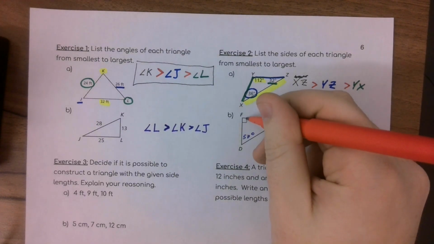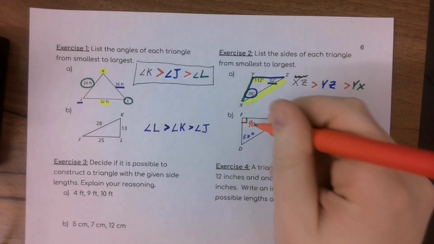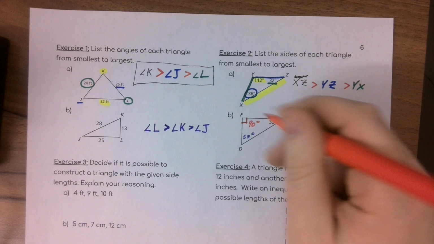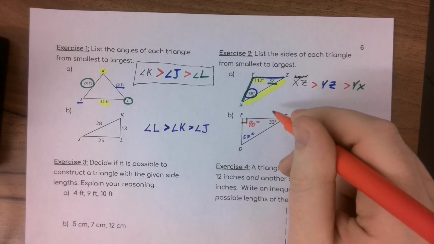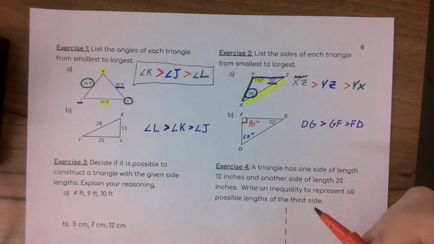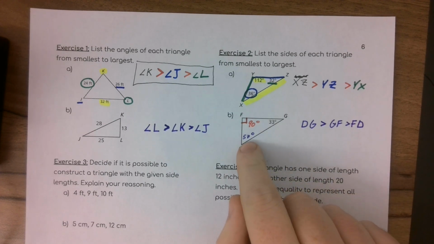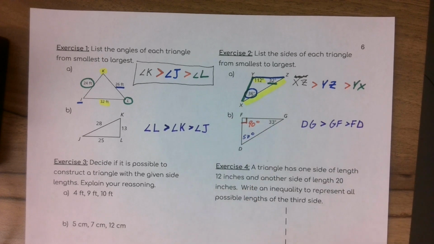But we should know by now that a right angle is 90, which is definitely bigger than 33 at least. And to complete the triangle, since all triangles add to 180, this one has to be 57. No, sorry, 47. Did I do that right? No, it is 57. Okay. So this one is the second largest, and 33 is the smallest.